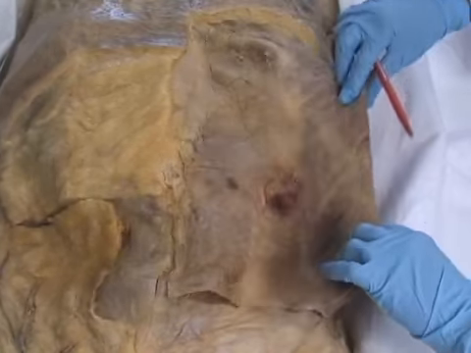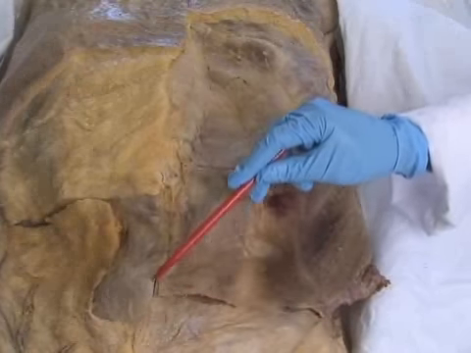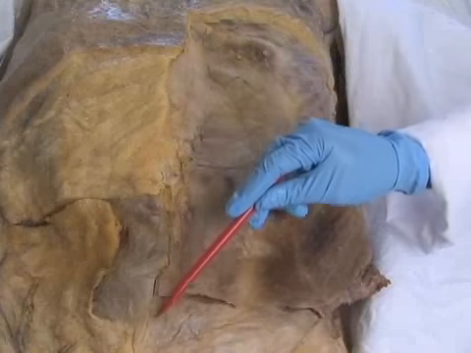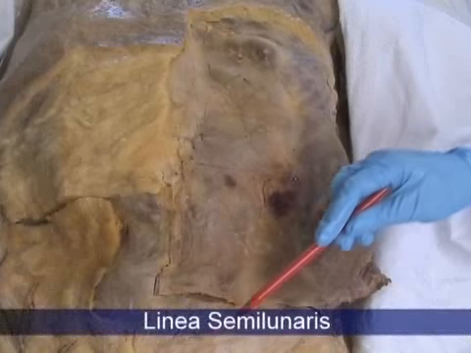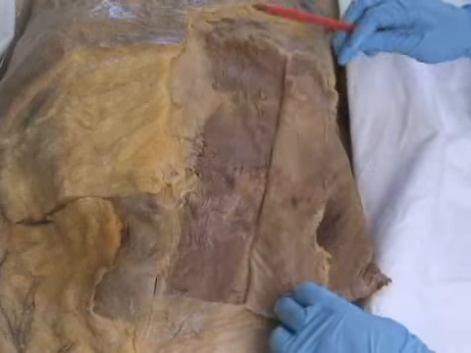This is called the rectus sheath. This is the linea alba, formed by the interlacing muscle fibers from the right and left sides. Here is the linea semilunaris along the lateral margin of the rectus muscle.